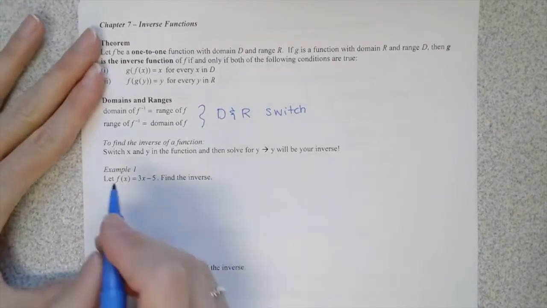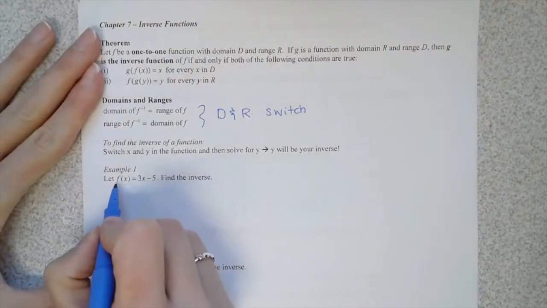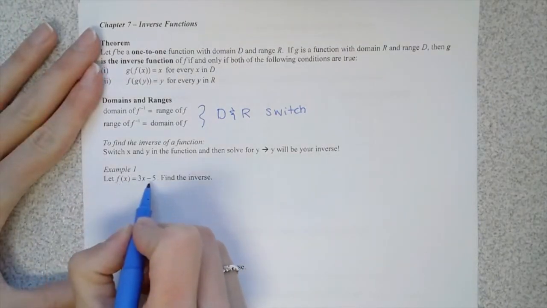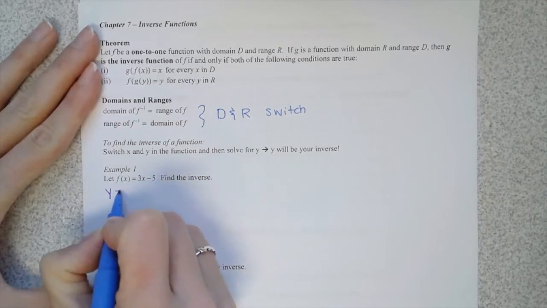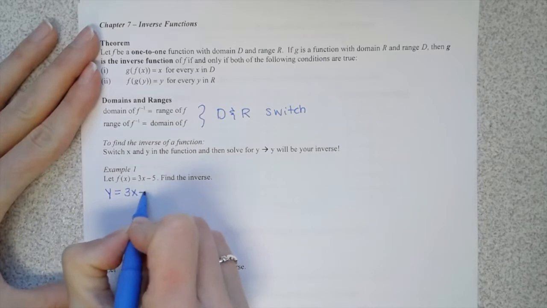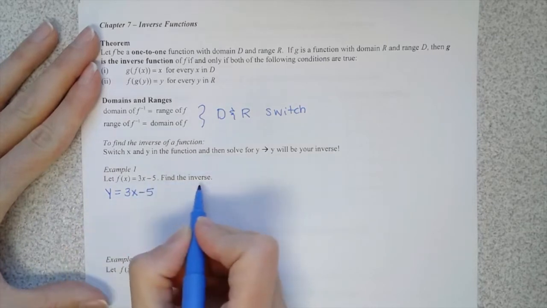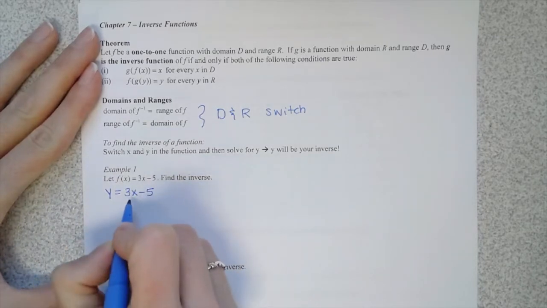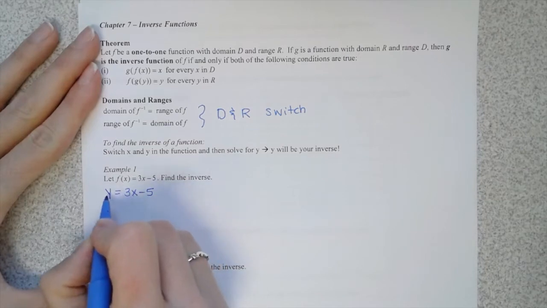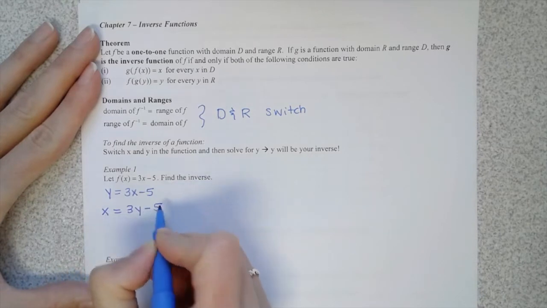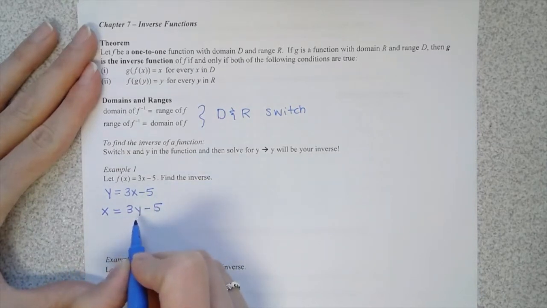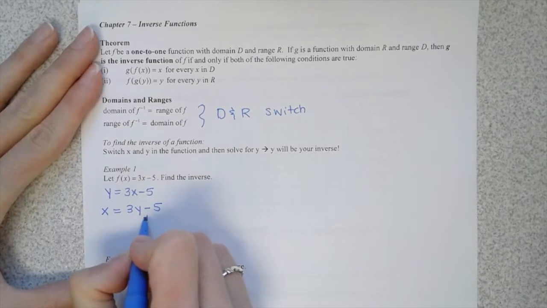Okay, so let's go ahead and take this first example. I start with f of x equals 3x minus 5. And what I'll want to do is change that f of x to a y. And in order to find the inverse, you have to switch these two. So you're going to take the x and turn it into a y, and the y and turn it into an x. So you'll have x equals 3y minus 5. And now I need to get this y value by itself. So I'll go ahead and add 5 to both sides.